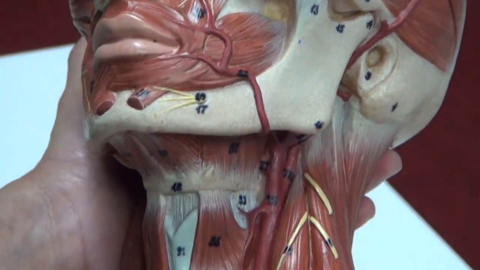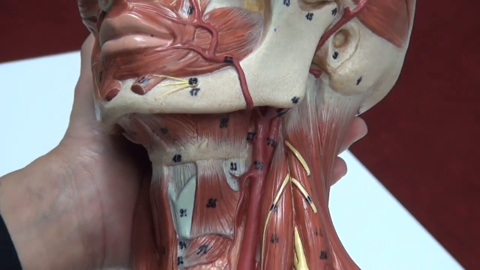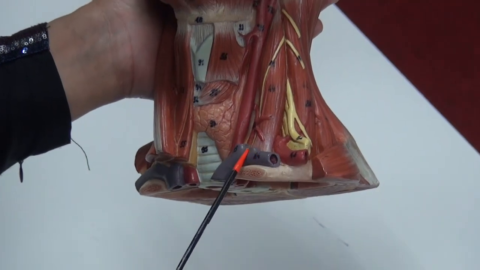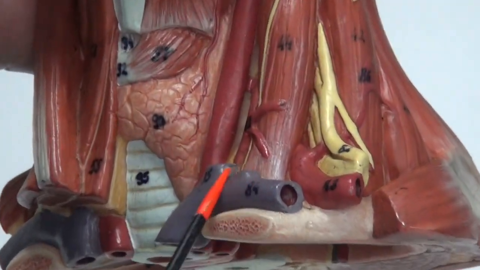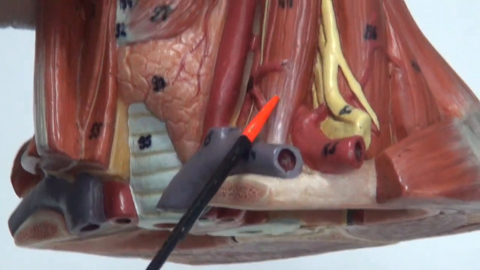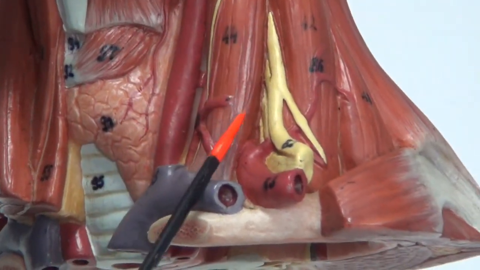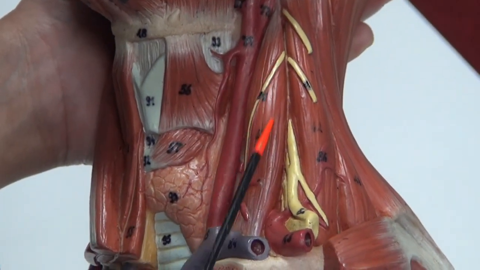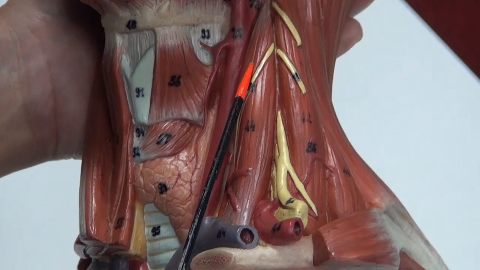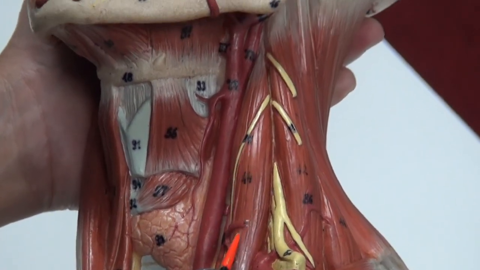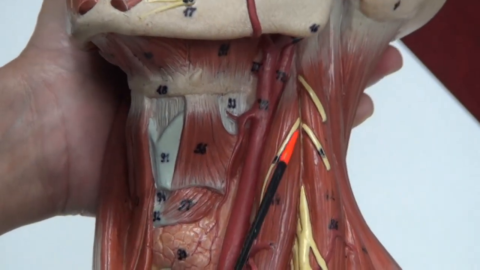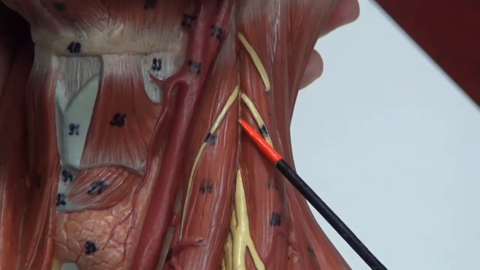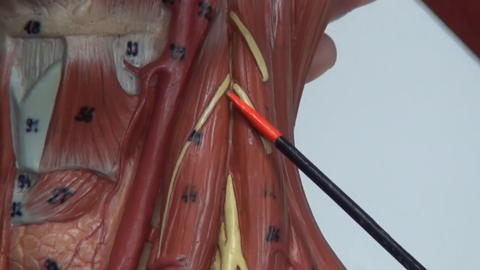Now let's have a look at the structures that you can see. Here you can see the subclavian vein. This is the anterior scalene muscle, and that forms the floor of the posterior triangle of the neck. You can see it clearly now because they have removed the sternocleidomastoid muscle. You can see there's a nerve on its surface. That nerve is the phrenic nerve.